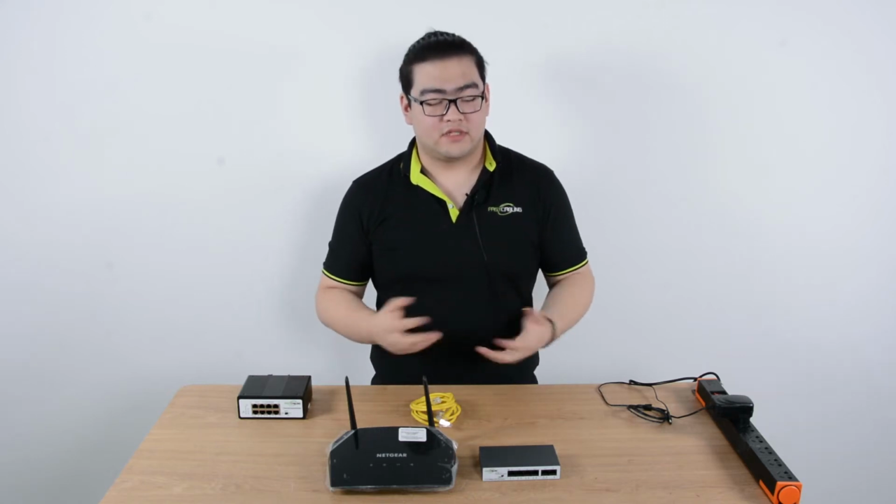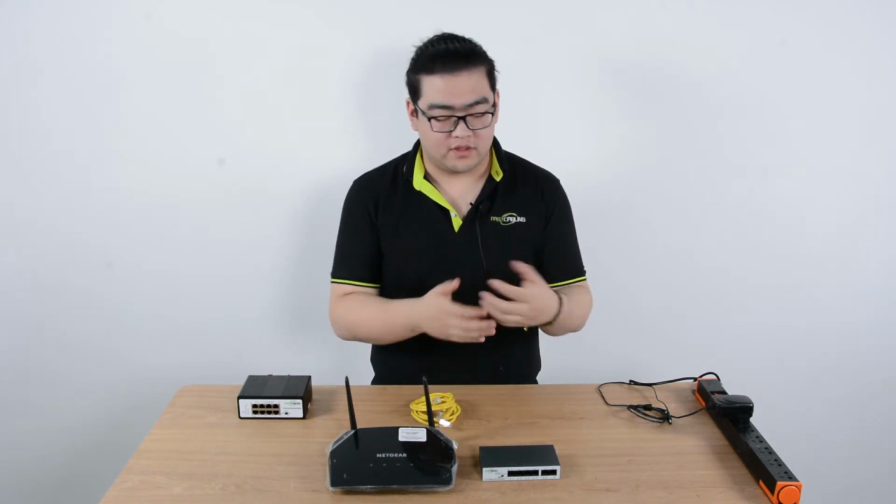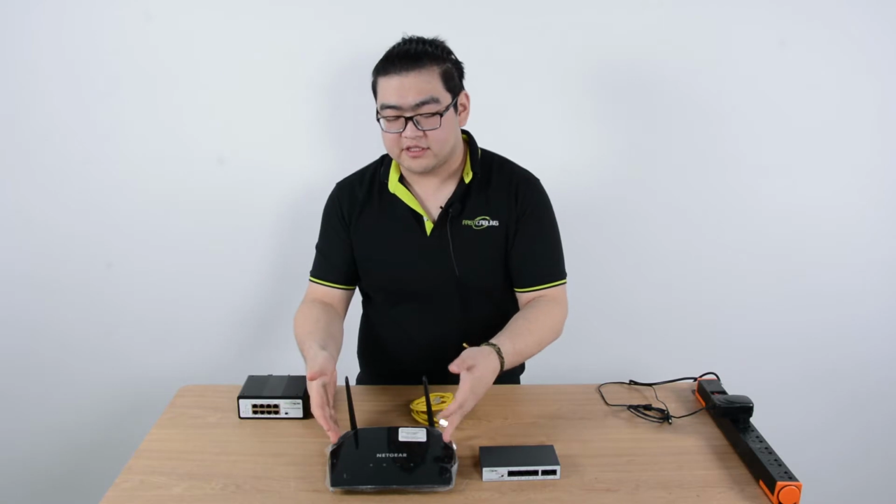Hello everyone. Today let's talk about the difference between a PoE switch and an Ethernet switch.